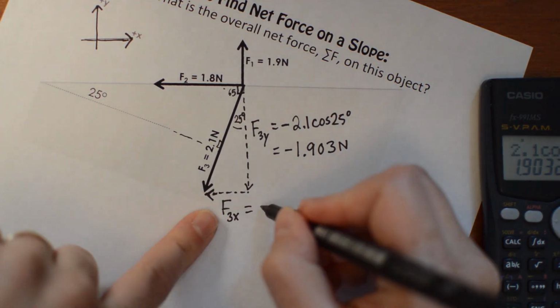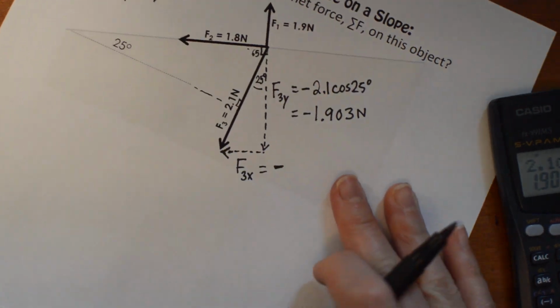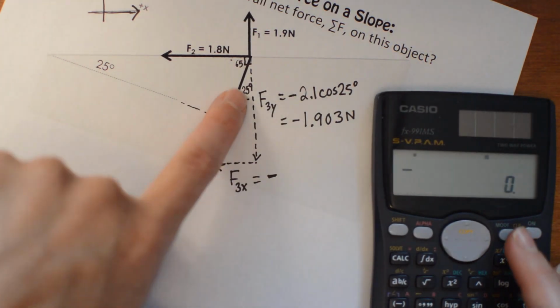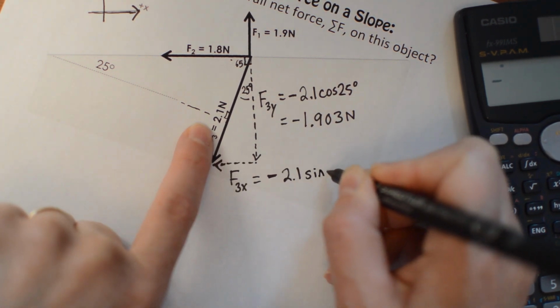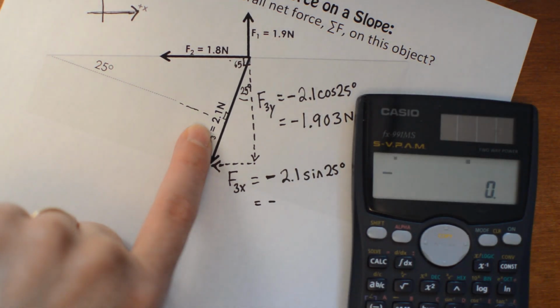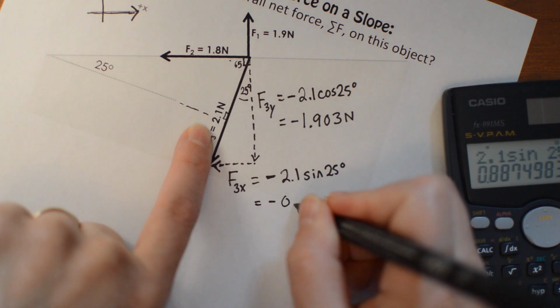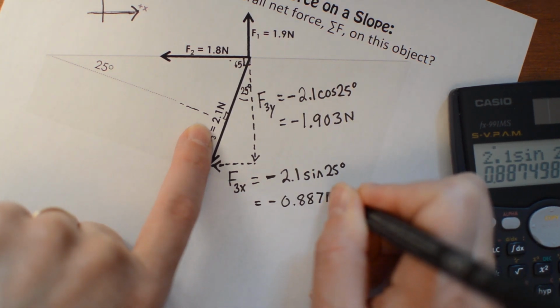My Fx is also going to be negative because see how it's going down the hill, and we set x to be positive up the hill. So it's opposite my 25 degrees, so it's going to be sine: negative 2.1 sine of 25, negative 0.887 newtons.